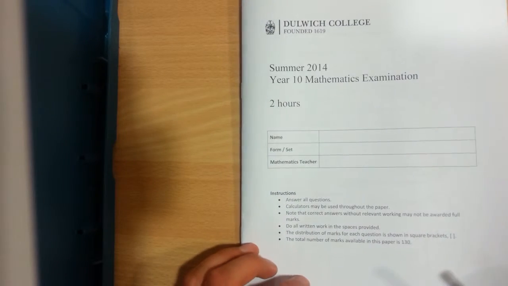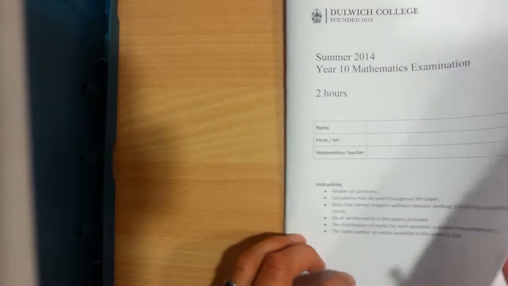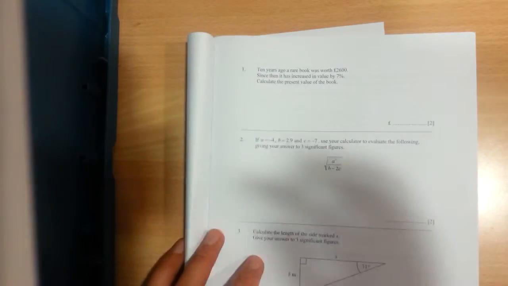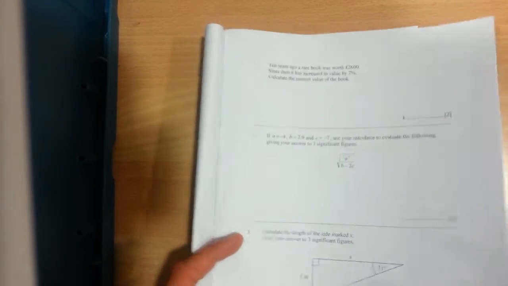Okay, gentlemen, the 2014 maths paper explained in detail. Here we go. Starting with the first one, I'm not going to spend too long on the first ones because they are relatively straightforward.